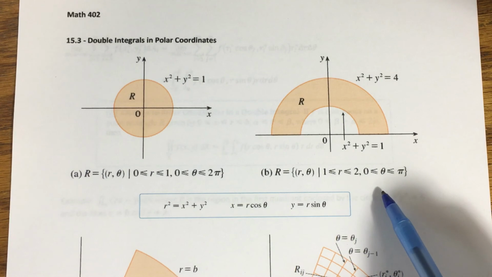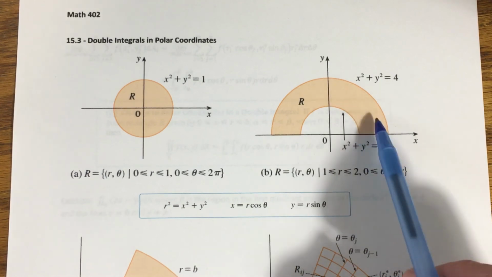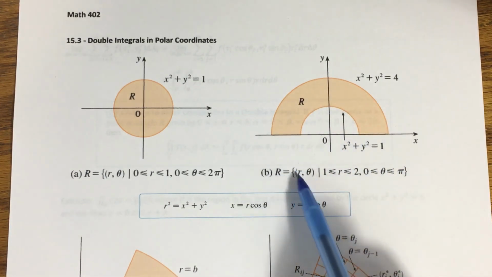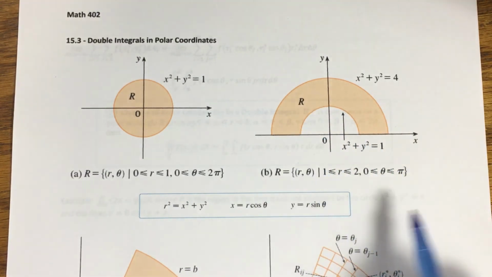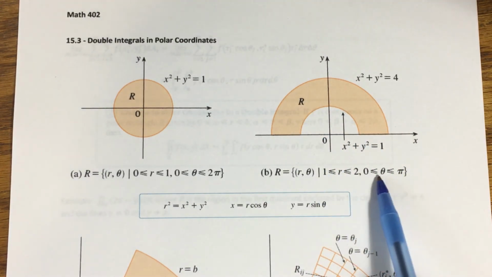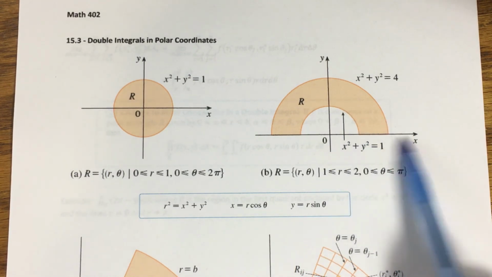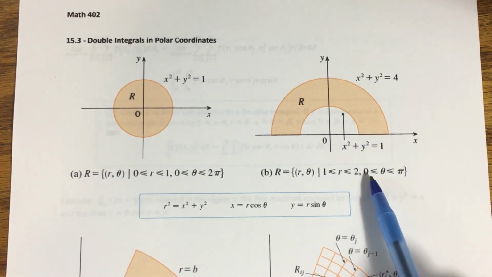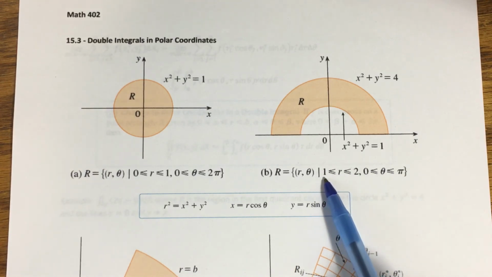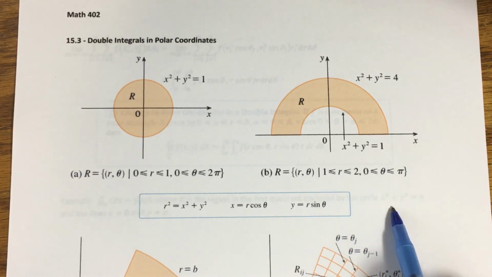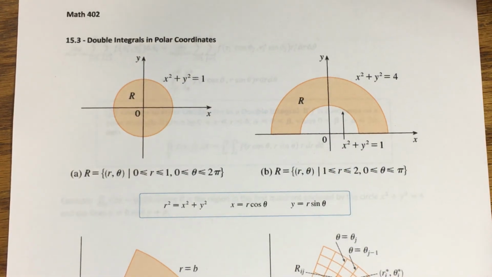Theta this time doesn't go from 0 to 2 pi, because we don't see points going into the third or fourth quadrant here. All the points lie within the first and second quadrant. That would mean that the angle that each one creates with the polar axis, the positive x-axis, is somewhere between 0 and pi. So this interval for r and this interval for theta describe the set of points in this region.